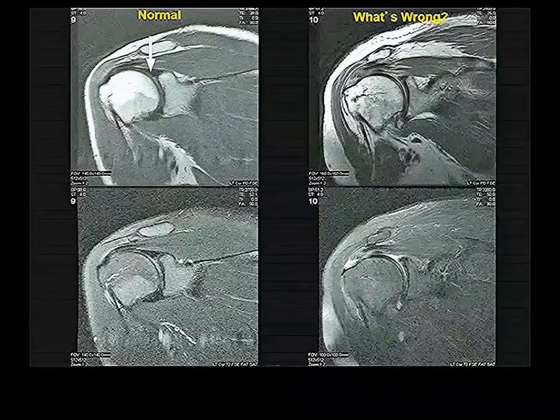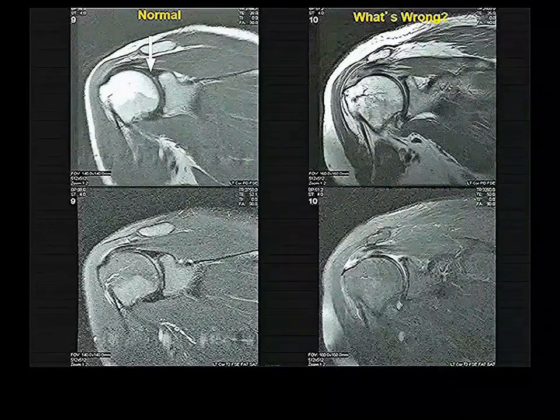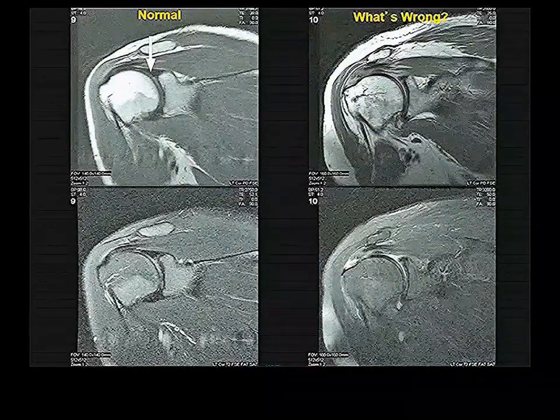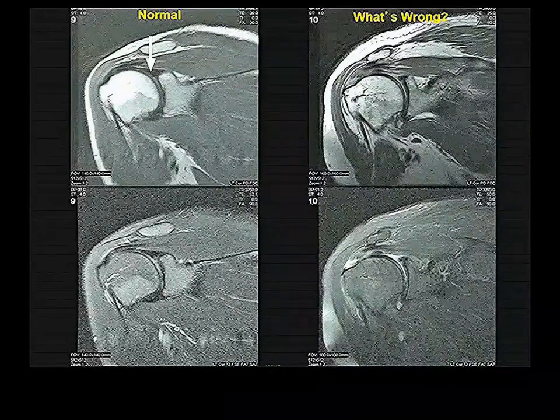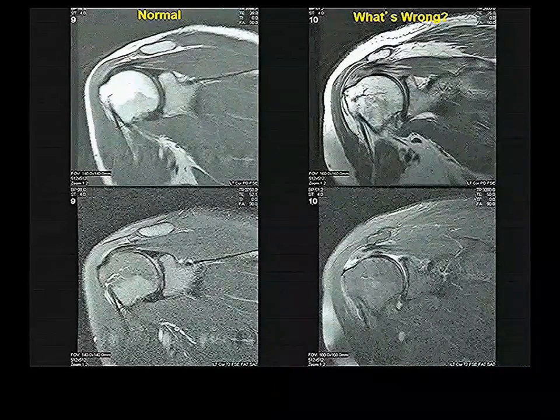The glenoid is surrounded by a cartilaginous rim, which is called the labrum, and actually the tendon of the long head goes into the labrum. So it's not 100% clear how you could separate labrum from tendon, but I think this is mainly tendon of the long head attaching there.